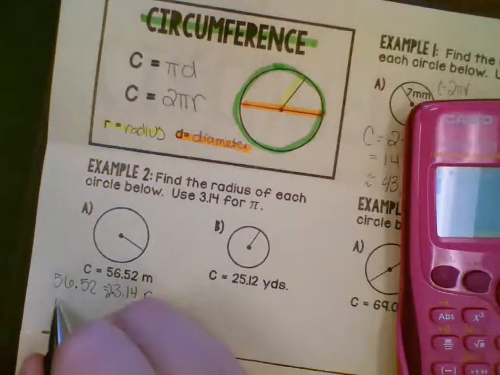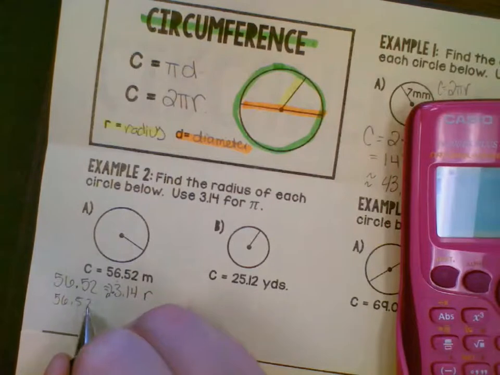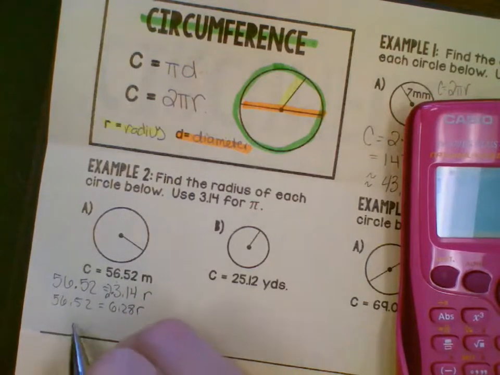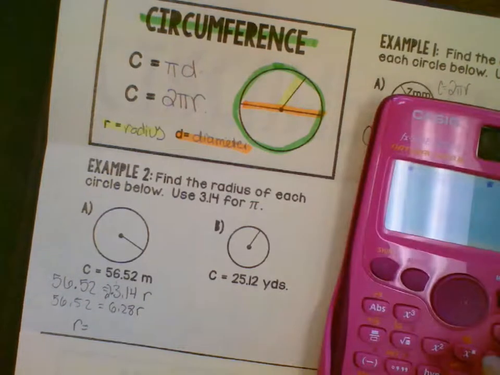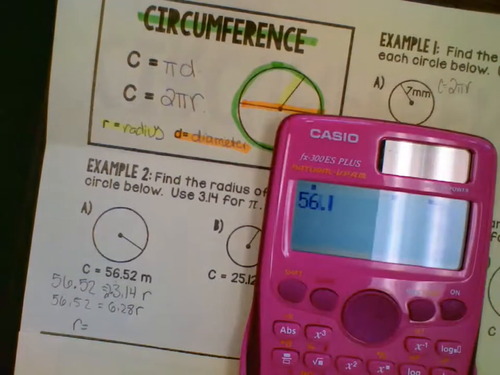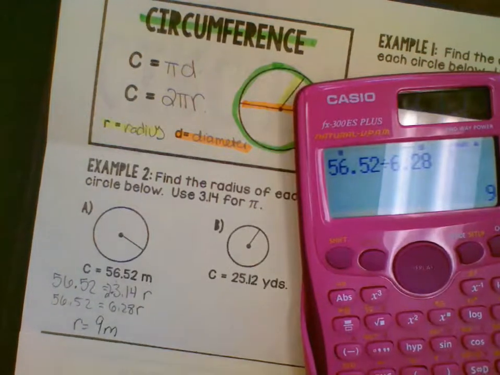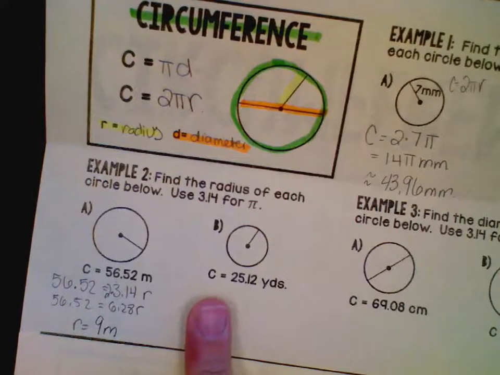So we'd have 56.52 equals 6.28 r, and then divide. The radius would equal 56.52 divided by 6.28, which is 9. So our radius is 9 meters. The same thing goes for part B.